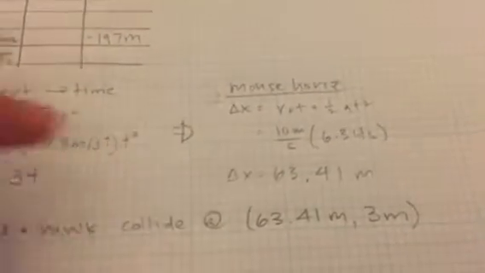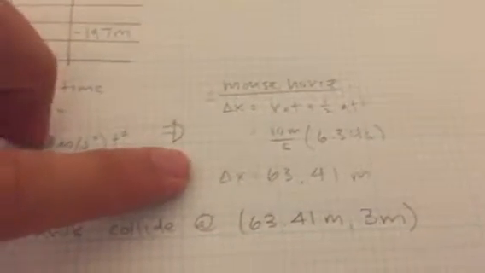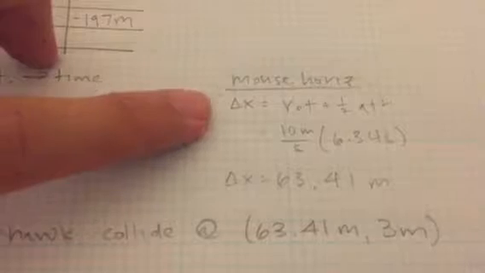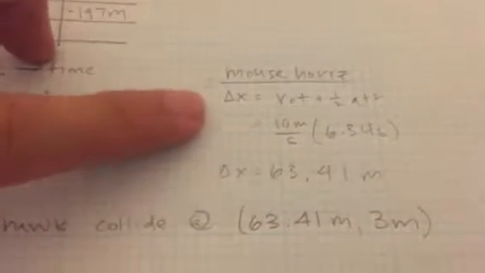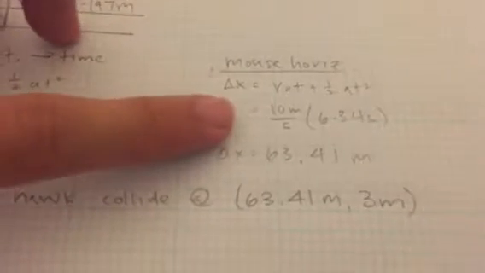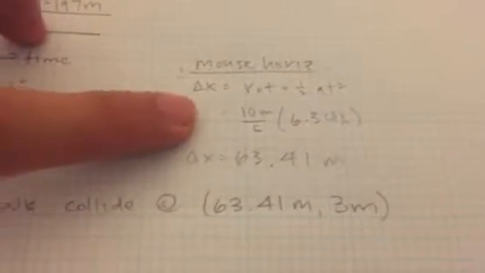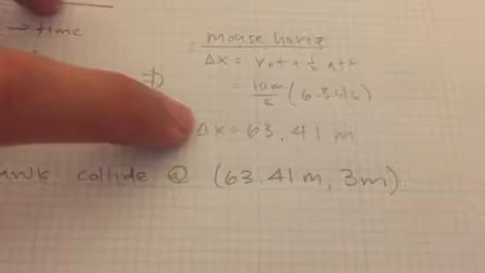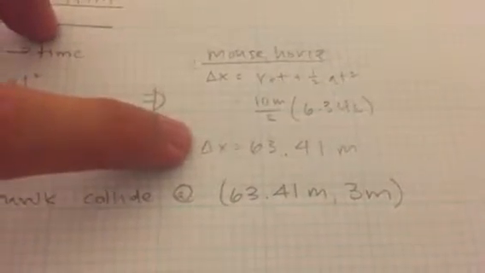Now using this, we can figure out how far the mouse and the hawk travel horizontally, and you do this using the kinematic. Since there is no acceleration, since it's a constant speed of 10 meters per second, we just multiply that by time, and we get that horizontally both traveled 63.41 meters.